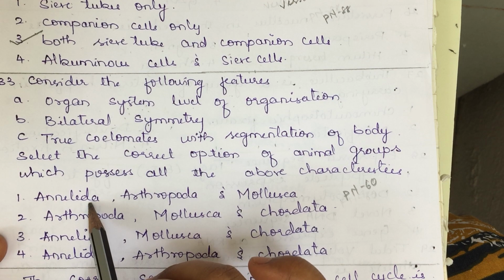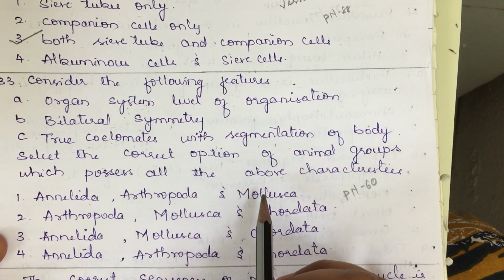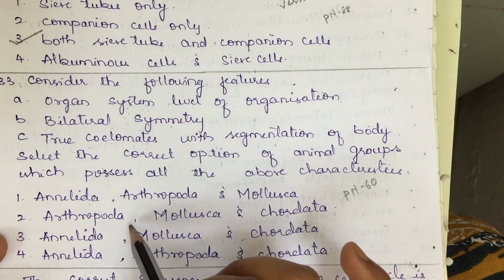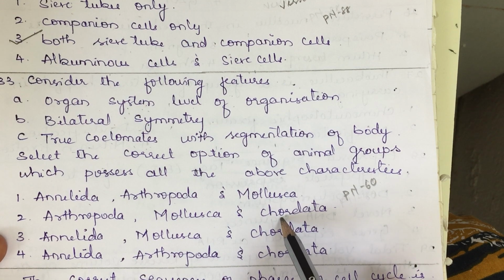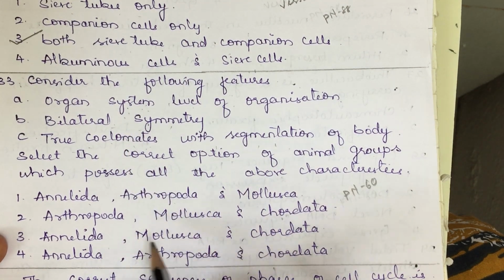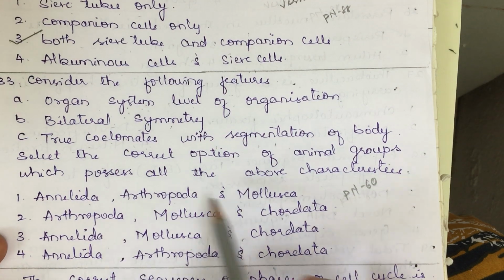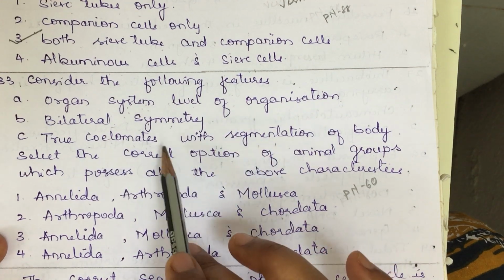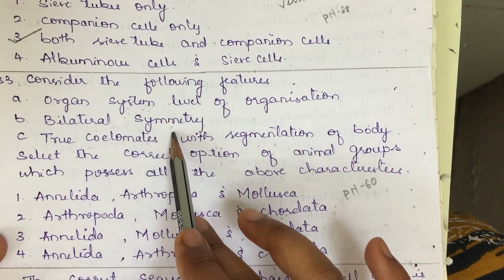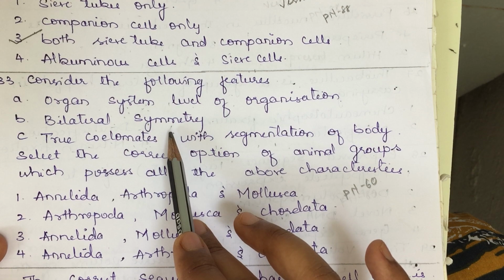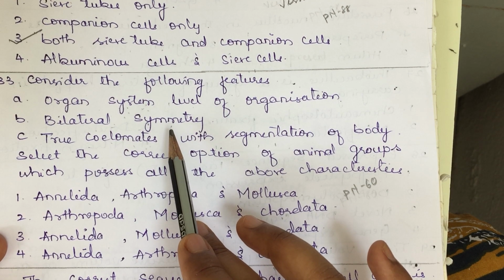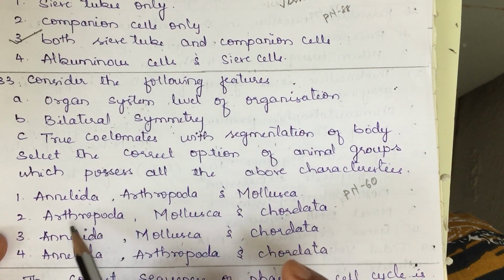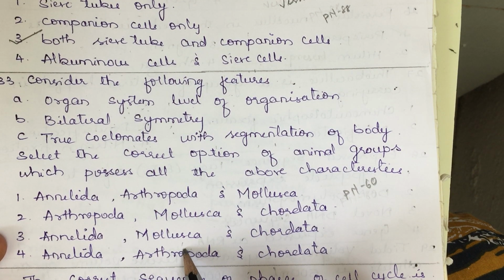We can find Annelida, Arthropoda, and Mollusca. These all three will show organ system level of organization. Arthropoda, Mollusca, Chordata, they are showing organ system. Annelida, Mollusca, and Chordata. So all these are showing organ system level of organization, but it has to have all these features. One feature is there. Second one, bilateral symmetry. If you go through your textbook, bilateral symmetry starts from Platyhelminthes. Except Echinodermata, all are having bilateral symmetry, which means all these are also having the second feature, bilateral symmetry.